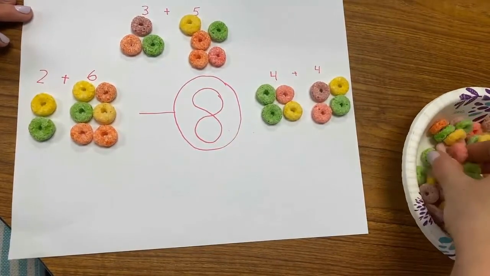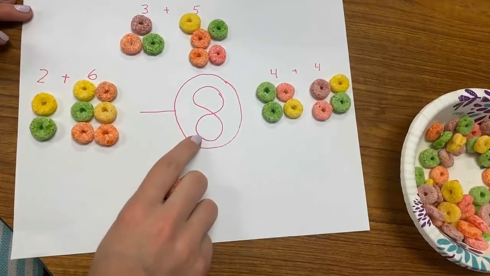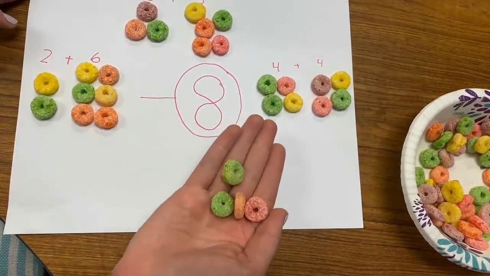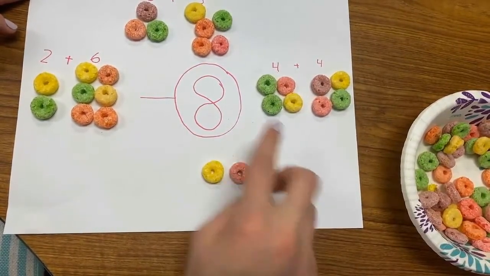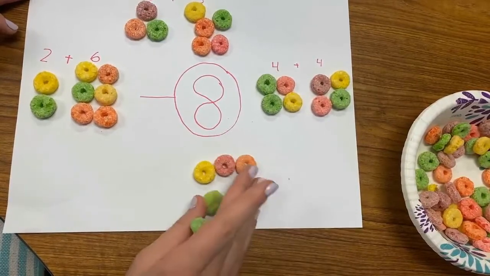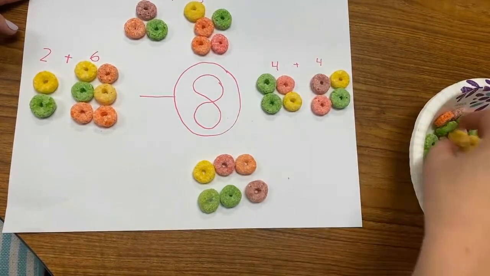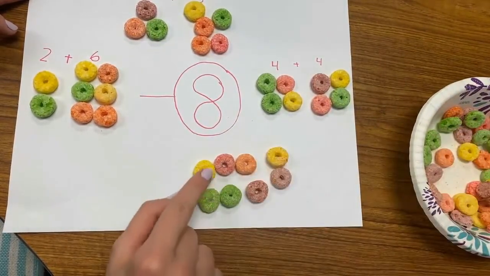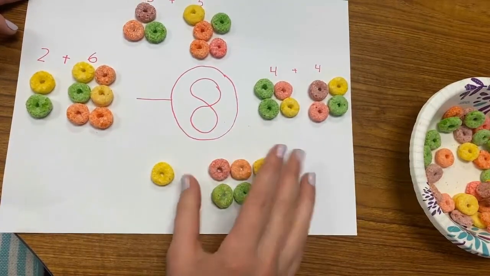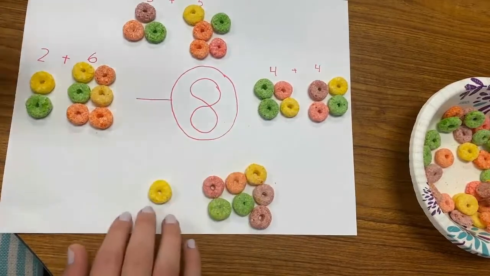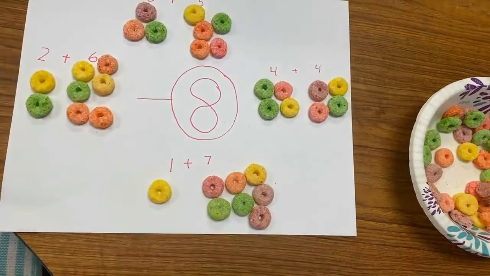Let's do one more. Count out 8. So I'm counting out 8 cereal because I'm working on the number 8. If you were working on the number 6, if that was the number you chose, you'd want to count out 6 of whatever you have. You count out the number that you wrote in the middle. 1, 2, 3, 4, 5, 6, 7, 8. Okay, I'm going to do 1 and 1, 2, 3, 4, 5, 6, 7. 1 and 7 make 8. Ta-da! 1 plus 7 equals 8.